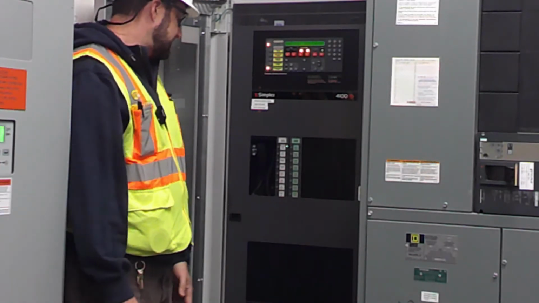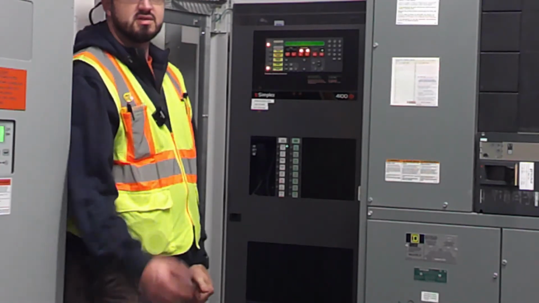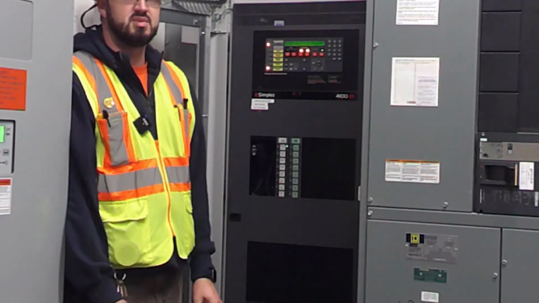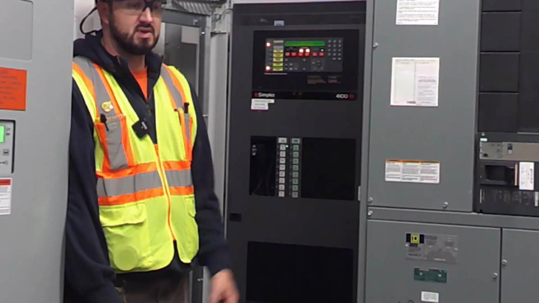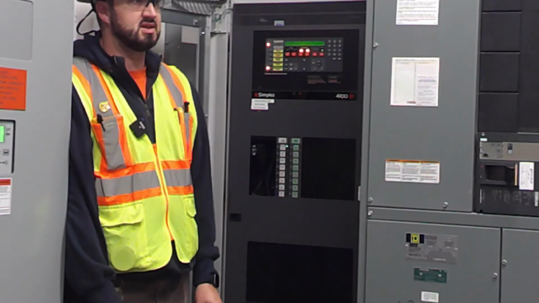Real basic rundown on the panel. I figure for everything else, you were saying you wanted to go look at the beam detector controllers, see where those are at. And then we can talk about any other odd things around the building.